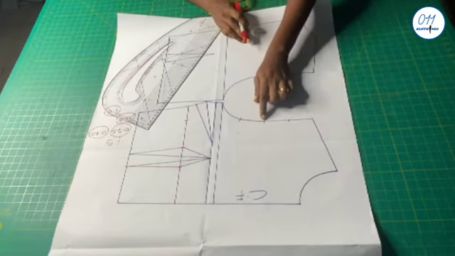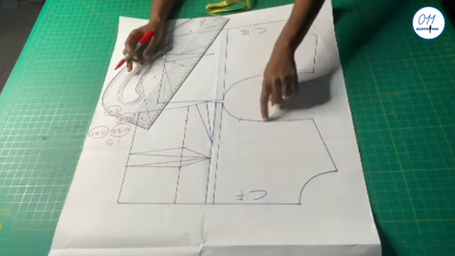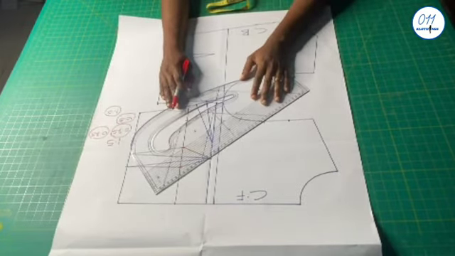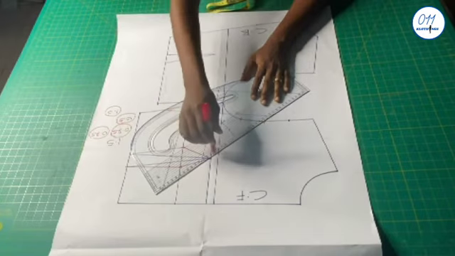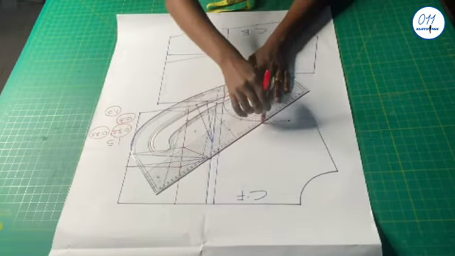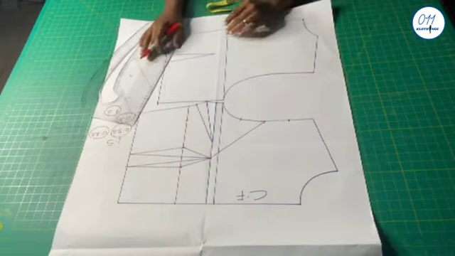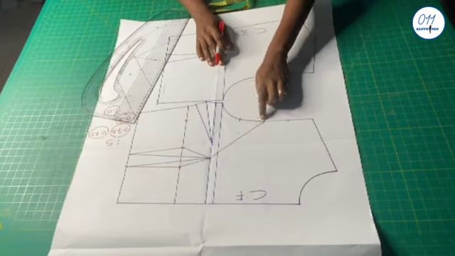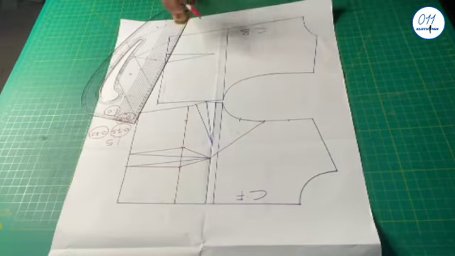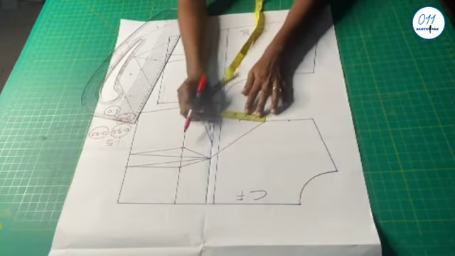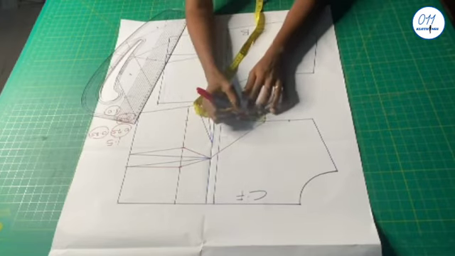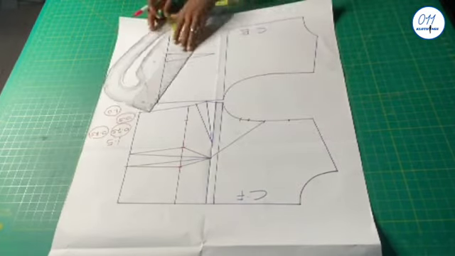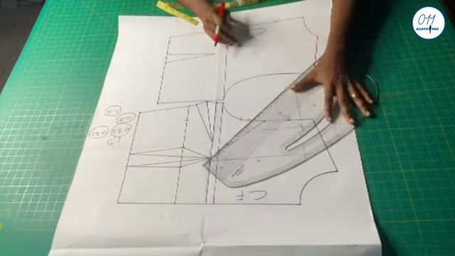I will be making use of this position, which is 4 inches away from the shoulder tip, and I will connect it to the bust point like this. From the 4-inch point, I will come down by 1.5 inches along the armhole. You can also use 1 inch for this, but I'll be making use of 1.5 inches for mine. I will now connect this 1.5 inch point to the bust point like this using my straight edge.